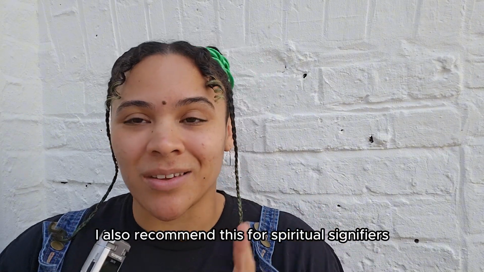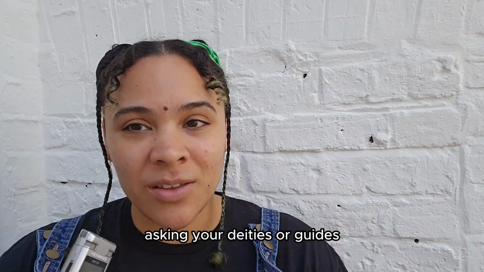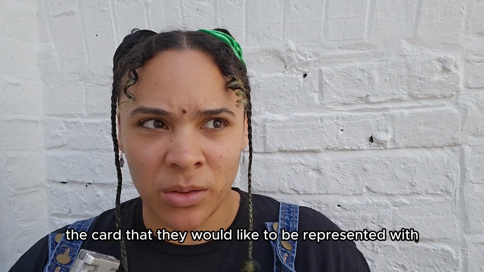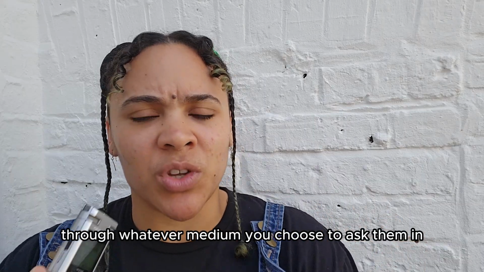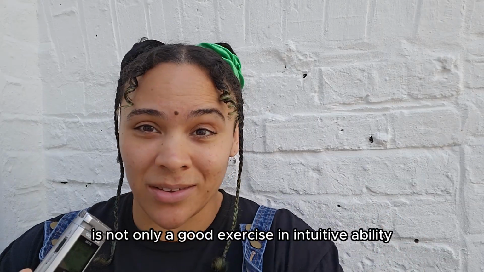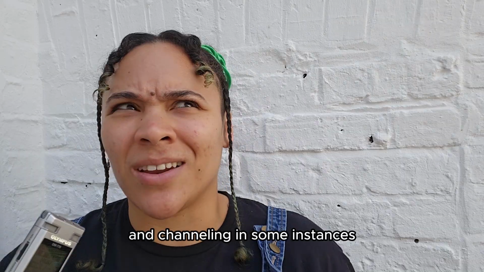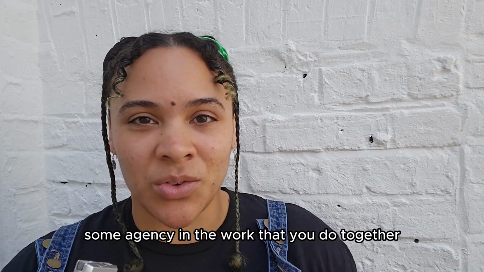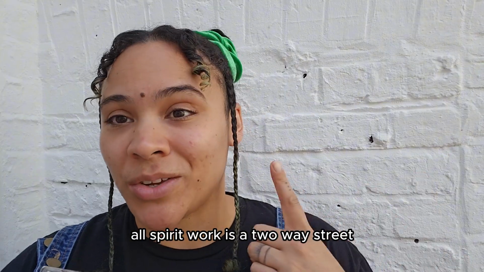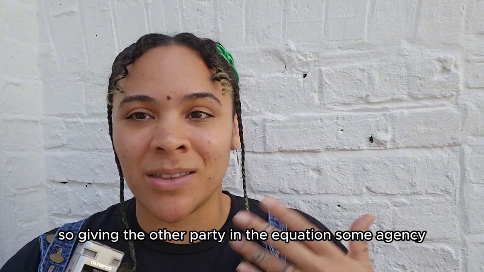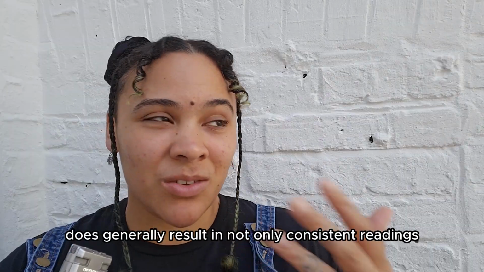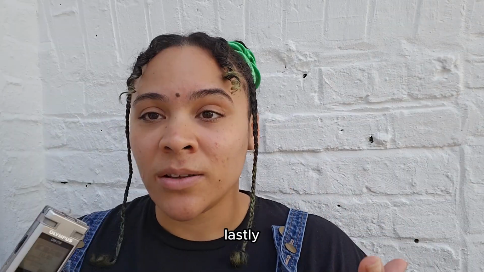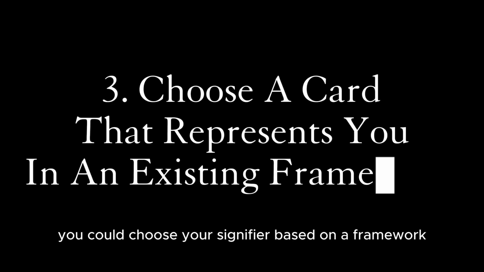I also recommend this for spiritual signifiers. Asking your deities or guides to choose the card that they would like to be represented with through whatever medium you choose to ask them in is not only a good exercise in intuitive ability and channeling in some instances, but it also gives your guides some agency in the work that you do together. All spirit work is a two-way street. So giving the other party in the equation some agency does generally result in not only consistent readings, but also accurate ones.